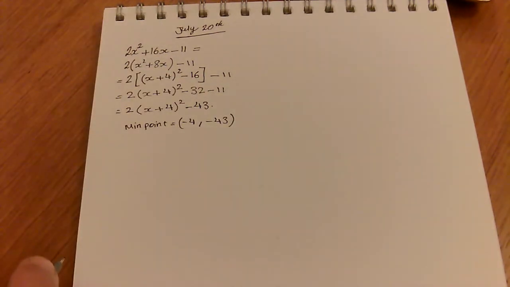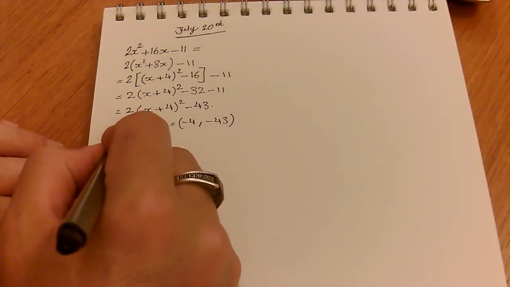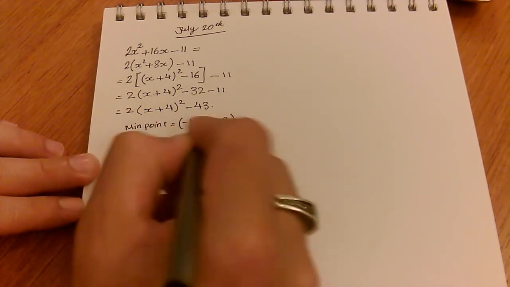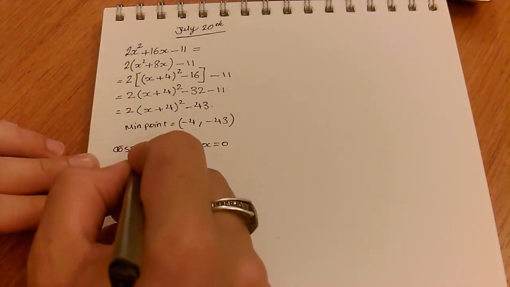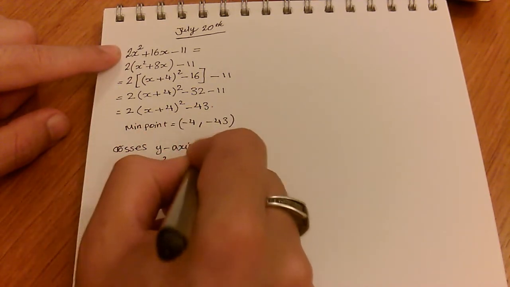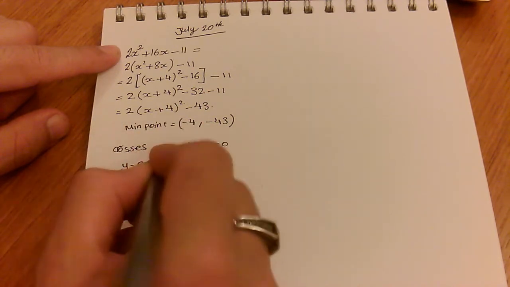Okay, so from this equation we can clearly see the minimum or maximum point. In this case there is a minimum point because in a x squared plus bx plus c, a is positive, so therefore there is a minimum point. So therefore the minimum point is minus 4, minus 43.